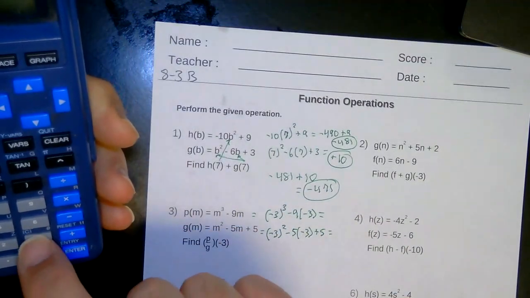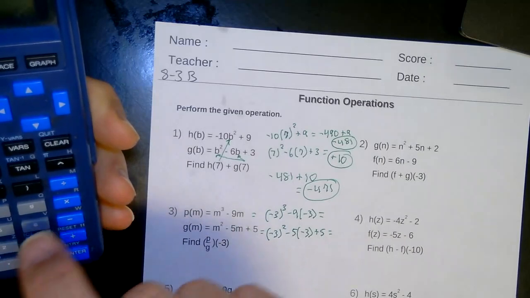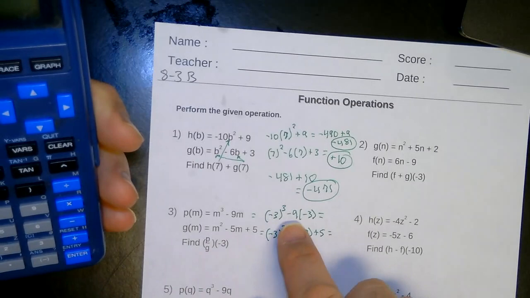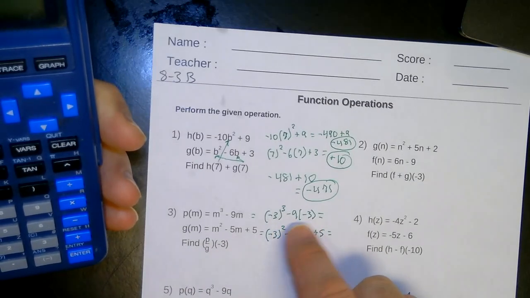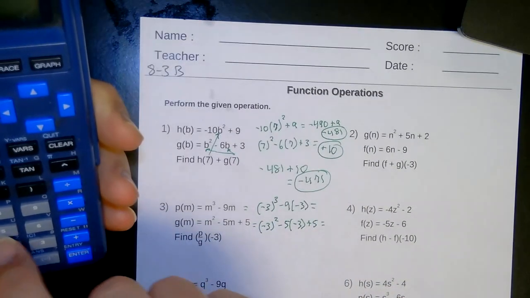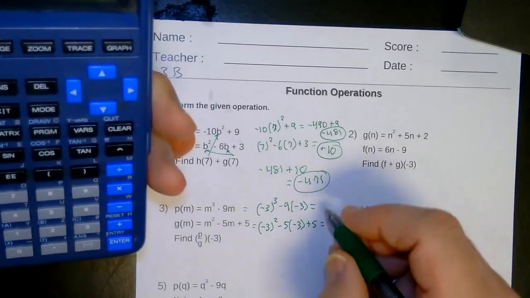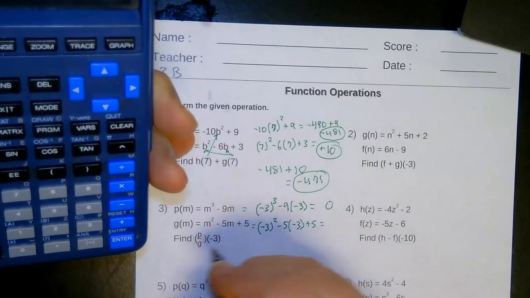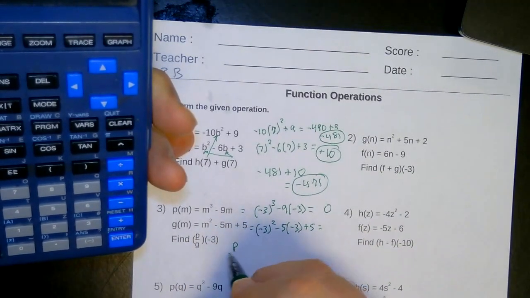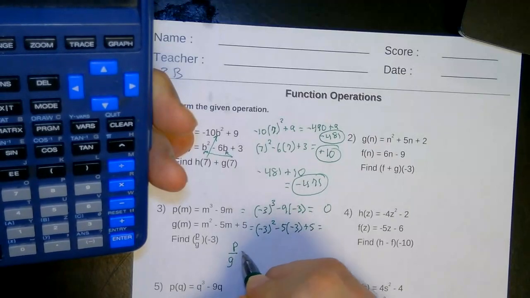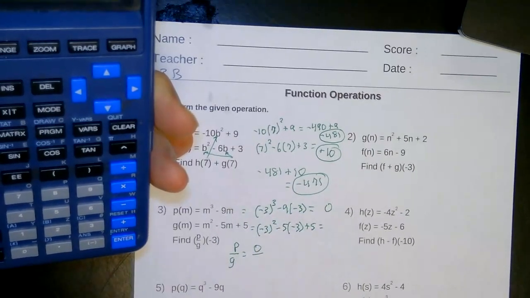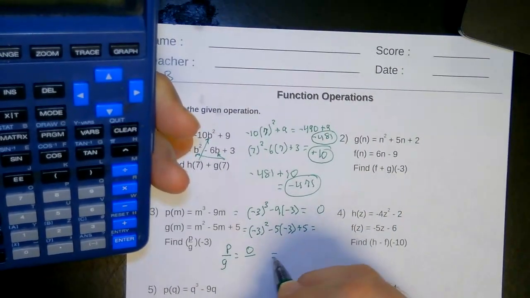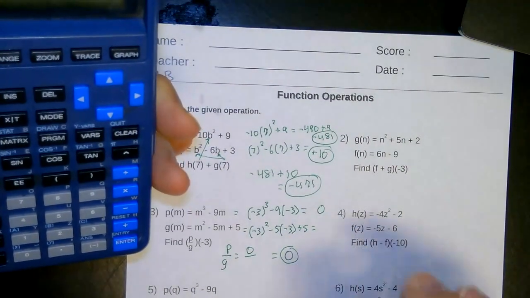Take the top one, negative 3. Close my parentheses, raise that to the third power. And then minus 9 times negative 3, that would be the same as adding 27. And I get 0. That's interesting. Well, 0, and if I go over here, remember this is p divided by g. 0 is on the top. 0 divided by anything is going to give me 0. So my guess, my final answer is going to be 0 here.